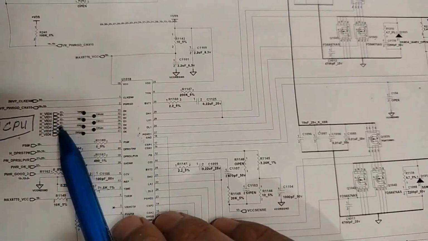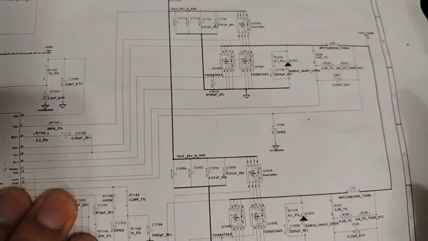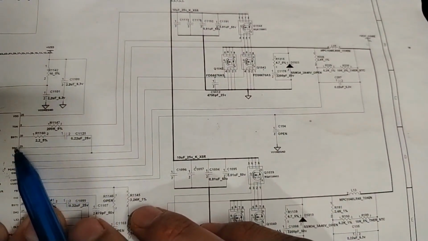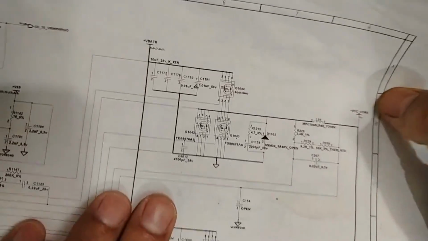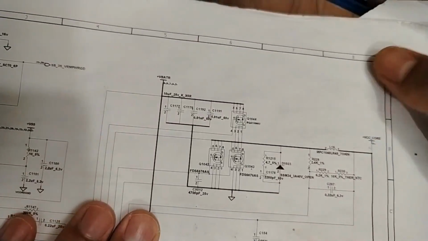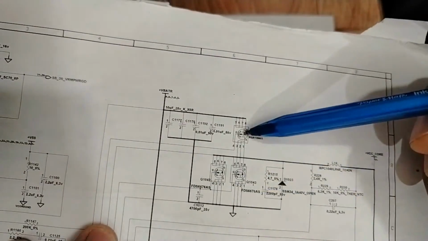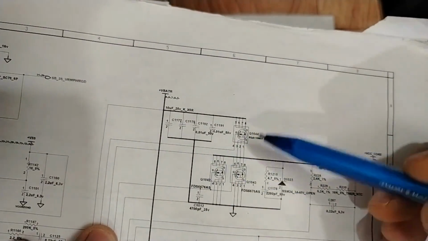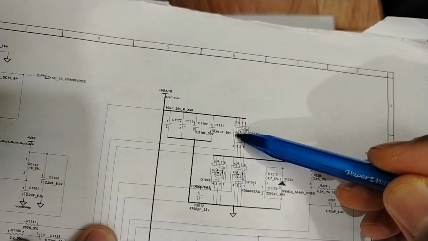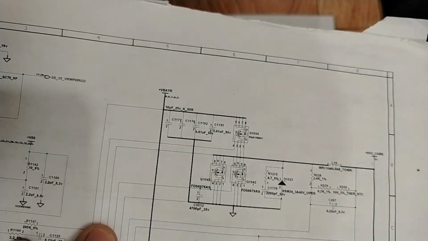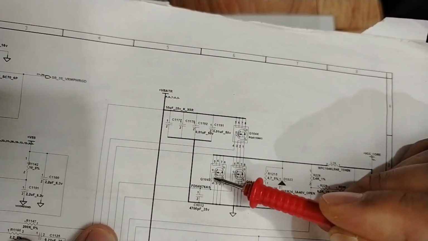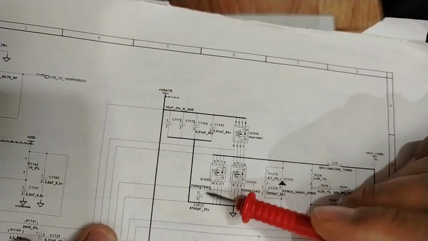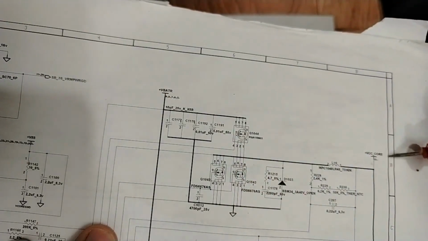Okay, so once the IC receives the IDs, it will generate the control signal for this channel and for this channel. So after that, basically, for these voltage regulators or these MOSFETs, once they receive the control from the IC at the gates, they will generate plus VCC core.